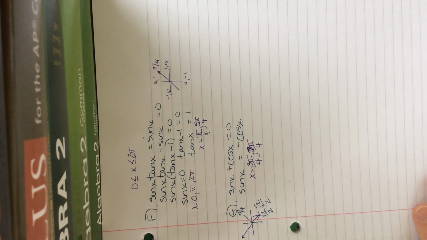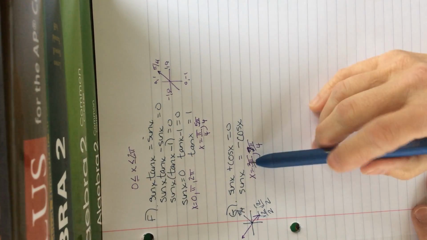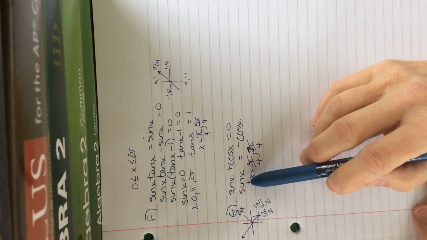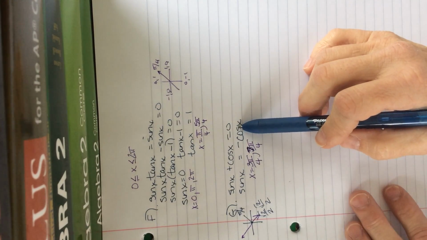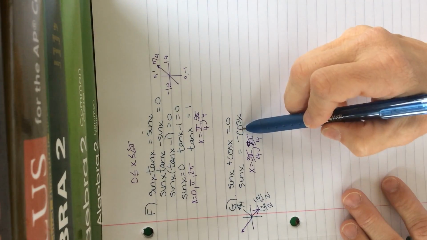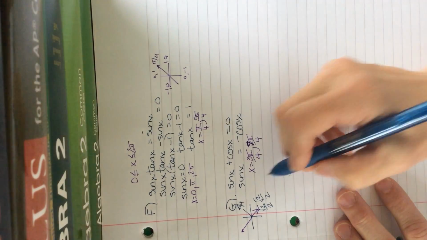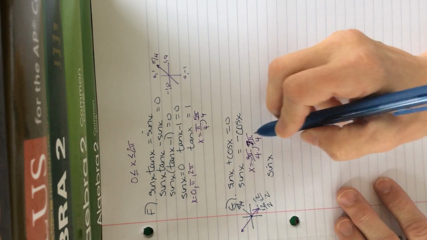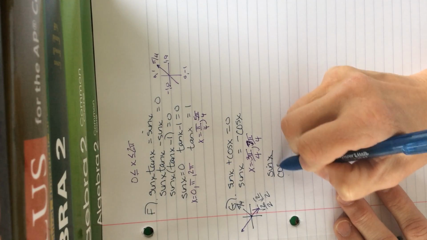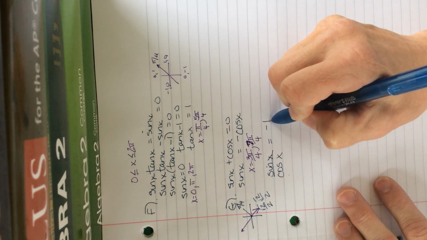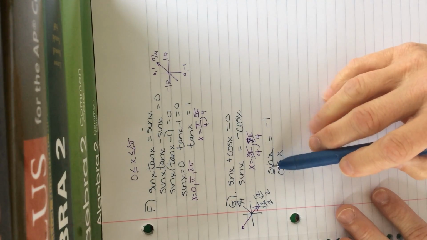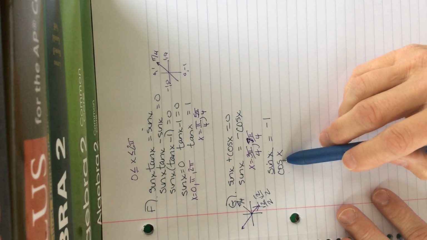But, okay, so let's think about this from a different perspective. What if I were to divide both sides by cosine? But Miss Gribble, you said we couldn't divide by cosine. Well, sometimes we can. Let me explain why we can do that here, but should not do that anywhere else. So let's think about sine of x over cosine of x.